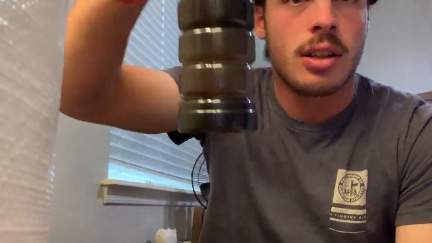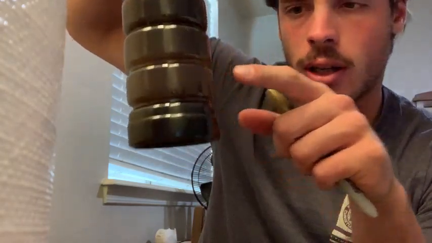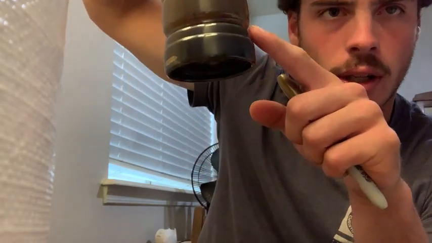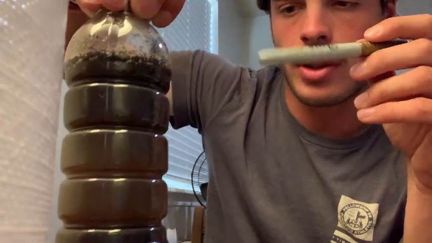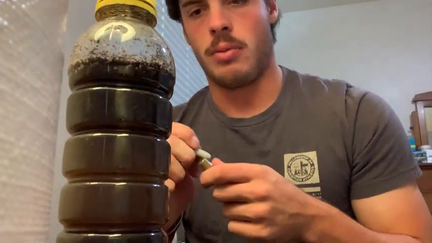Alright, so it's been about an hour now. It's a little bit tough with the lighting, but you can see that silt layer start to form right in here as it's rested. So I'm going to go ahead and mark that line right here. Alright, we'll check back in a bit.